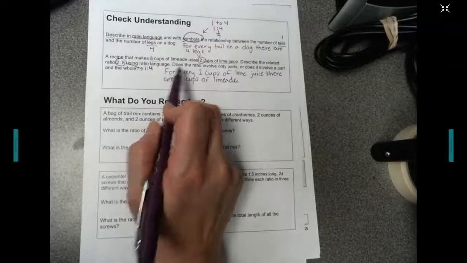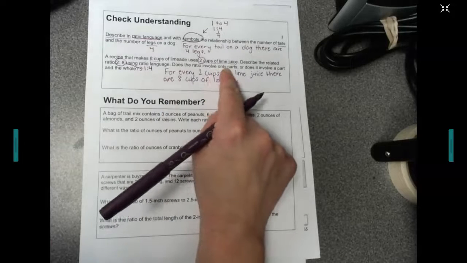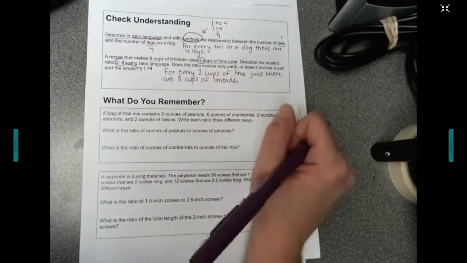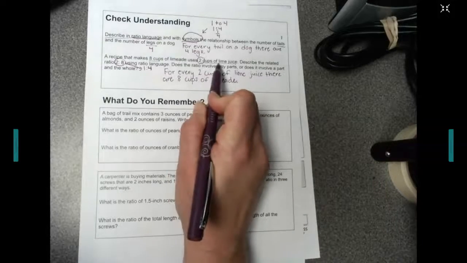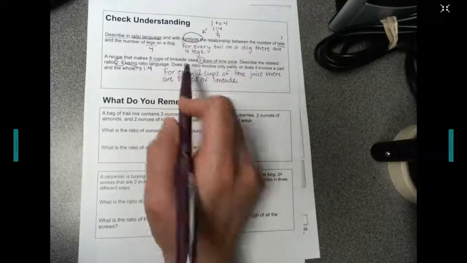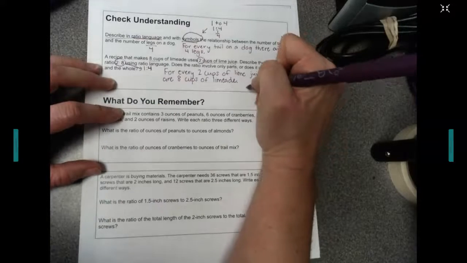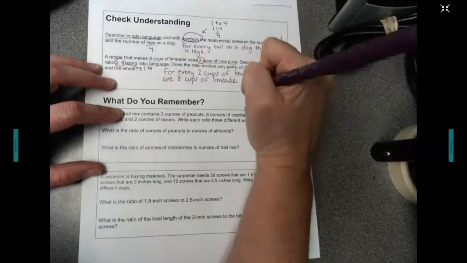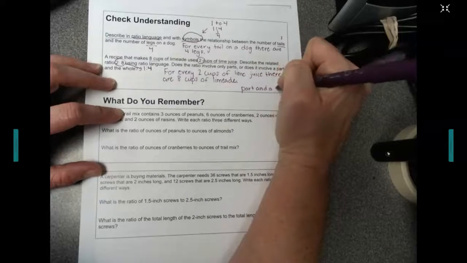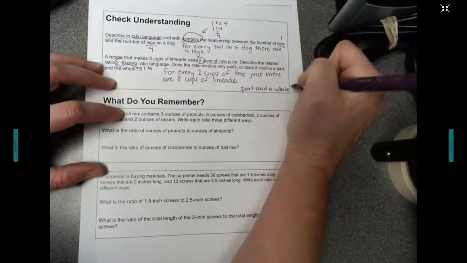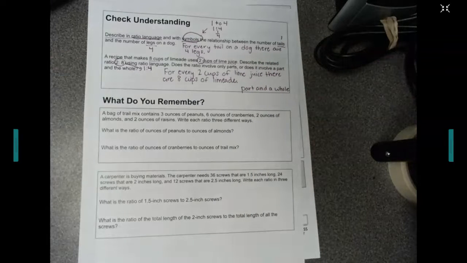And then the next one says, does the ratio involve only parts, or does it involve a part and the whole? So only parts would be like 2 and 6, because 8 is the whole, because that's the entire amount of limeade. So it's representing a part and the whole. And that is all on this first video.